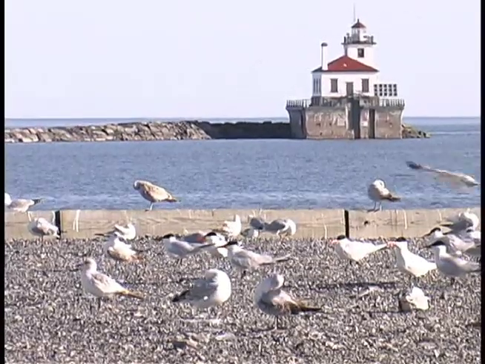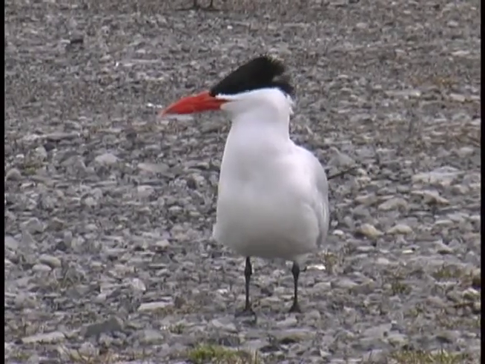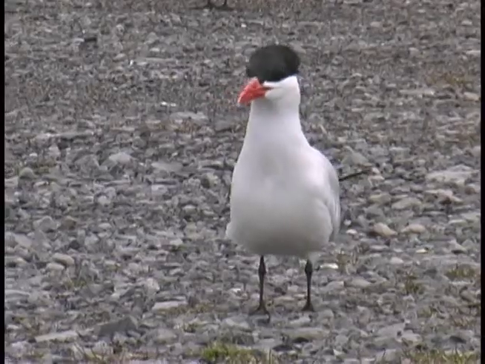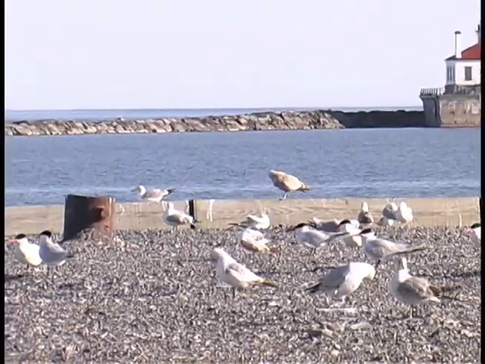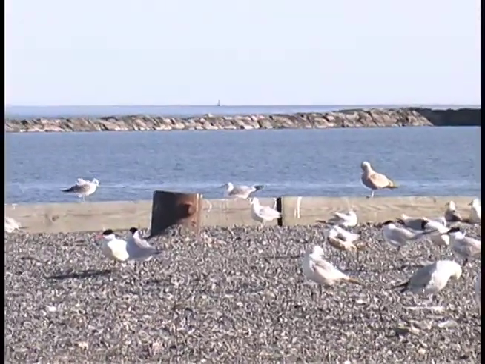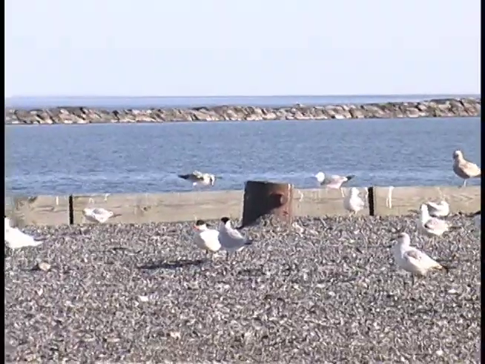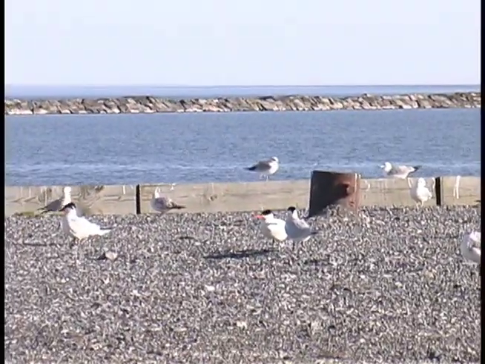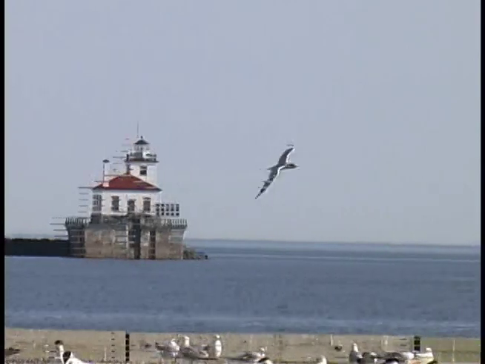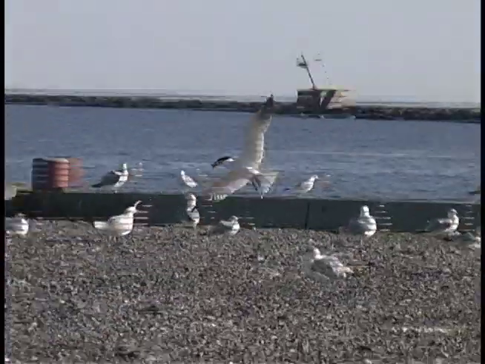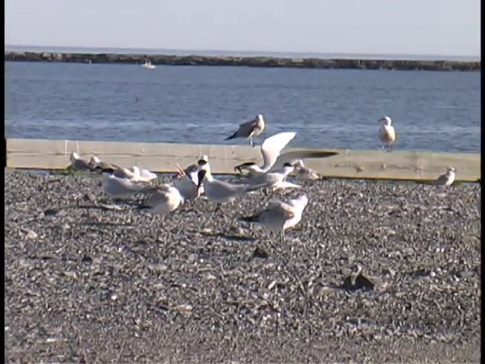Caspian terns arrive in upstate New York at the end of April. Caspians congregate on flat, stony outcrops near open water, including man-made structures like this Lake Ontario pier. As noisy as they are social, these largest of all terns perform a distinctive courtship ritual in spring.